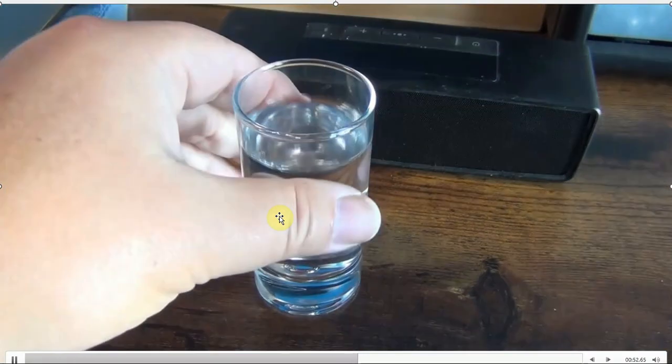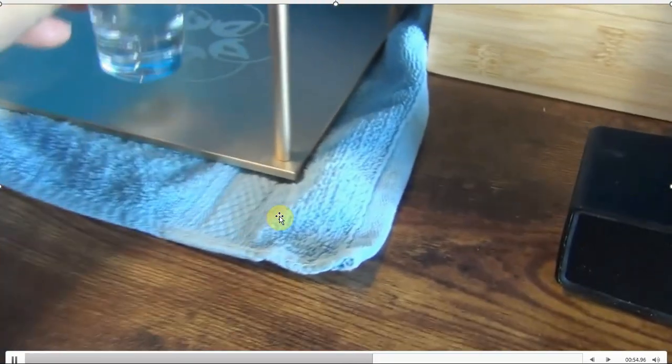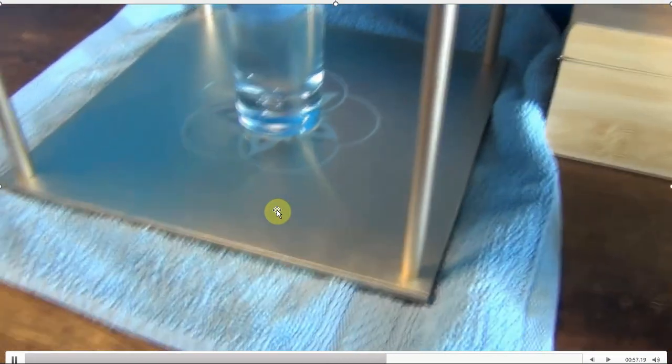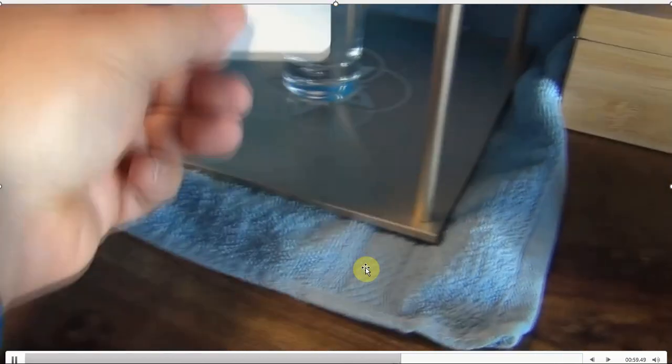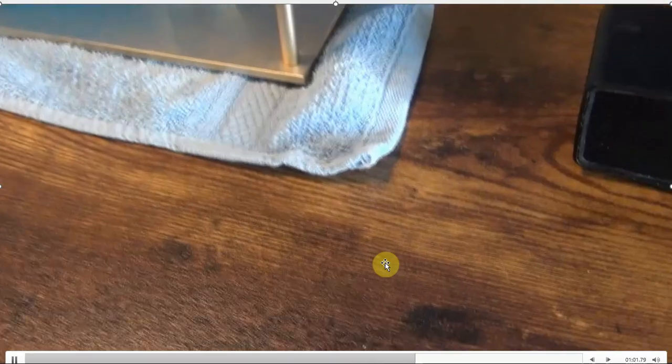And now that little glass of water here, it's a glass of distilled water, and I've never used this before. This is the one time I've used it. And now that becomes the source. So that water is now holding the 111 hertz frequency.